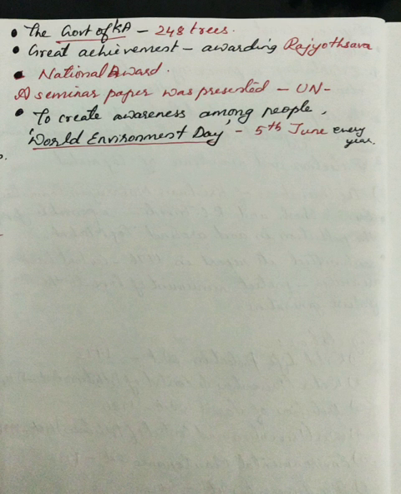The government of Karnataka has taken responsibility for these 248 trees. The great achievement of Saalumarada Thimmakka is recognized and honored by awarding the Rajyotsava and National Awards. A seminar paper was presented in the United Nations on her contribution to the environment. To create awareness among people, World Environment Day is celebrated on 5th June every year.